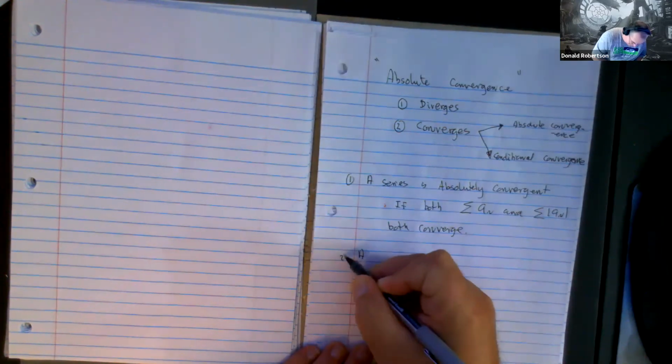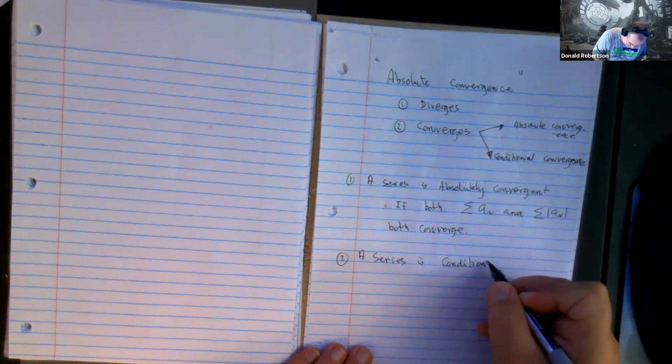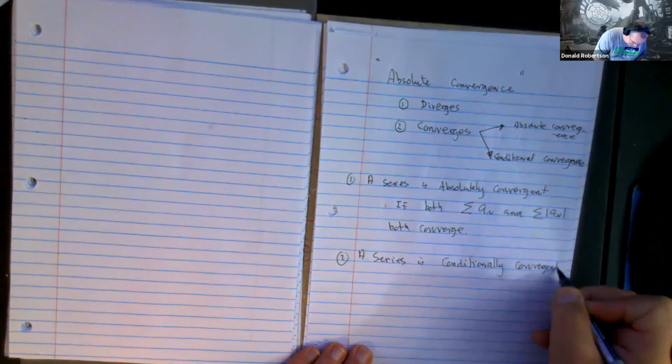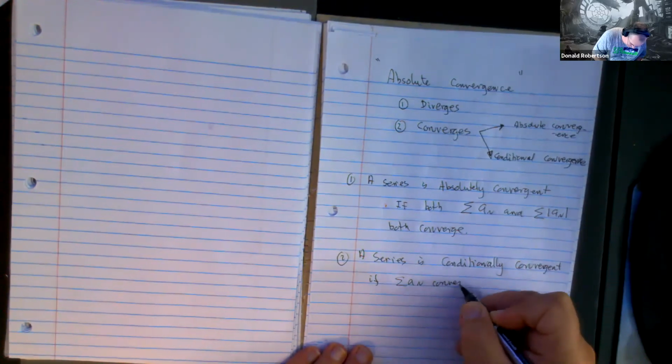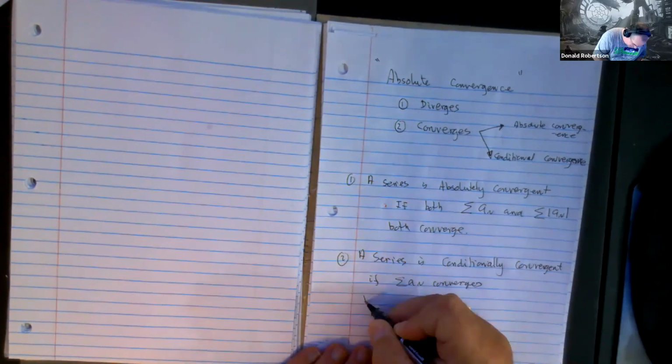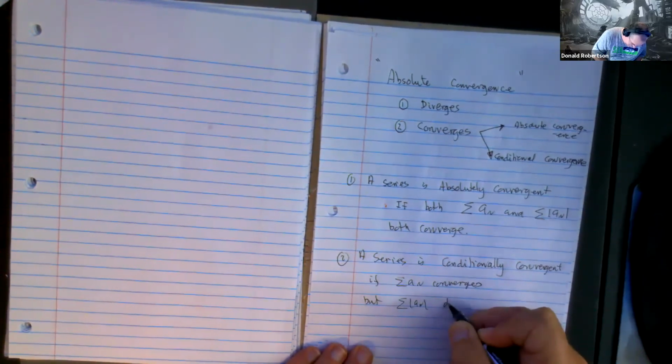The second one: a series is conditionally convergent if that guy converges, but that guy diverges.